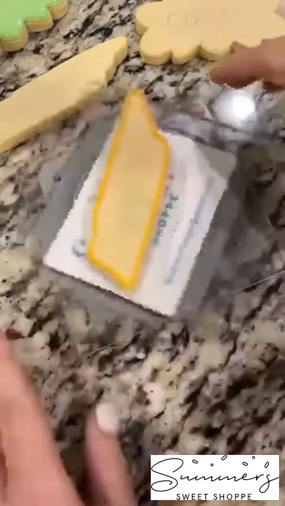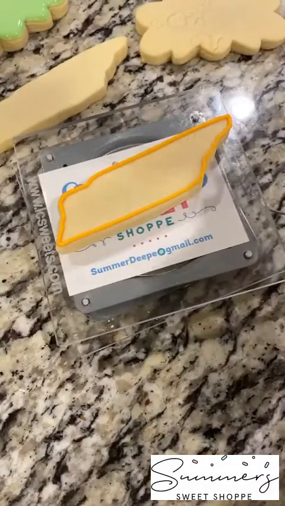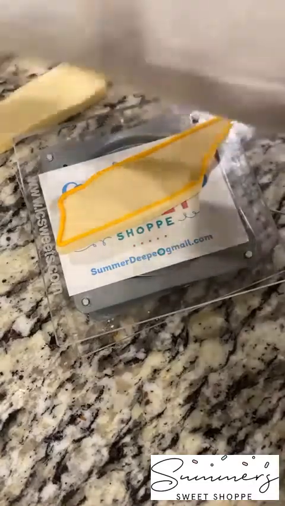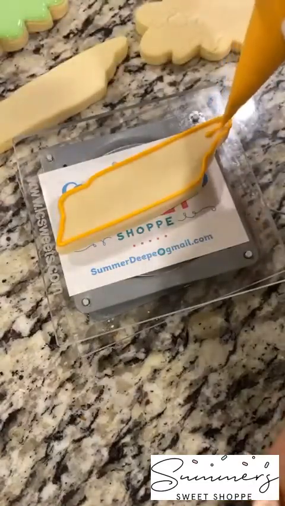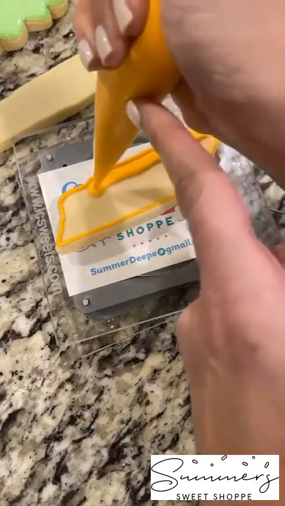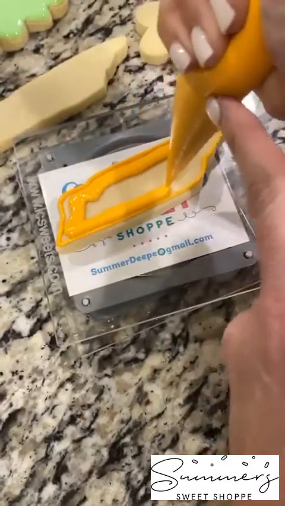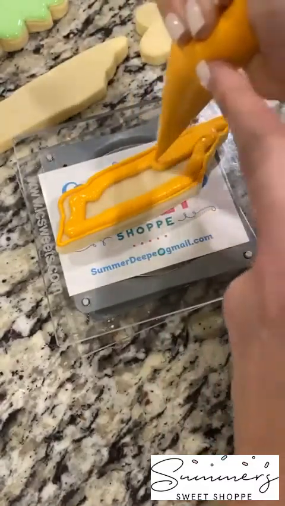So I've outlined my cookie and I'm ready to fill it in. Same thing as before, like with the green. I'm going to start from the outside and work my way in. And again, that just helps to minimize how much I need to use my scribe.